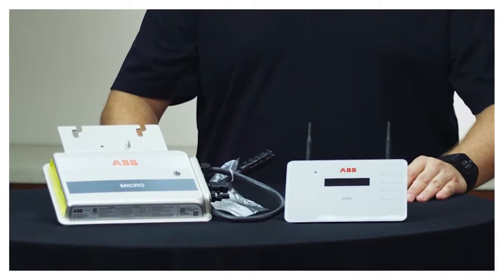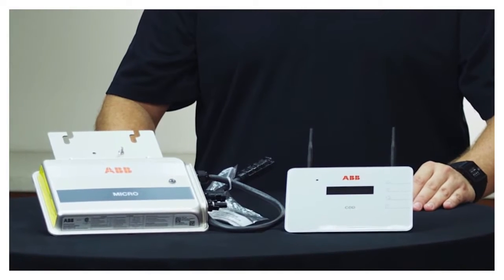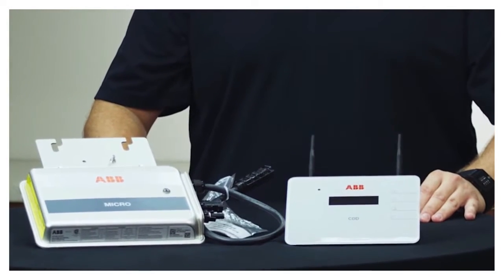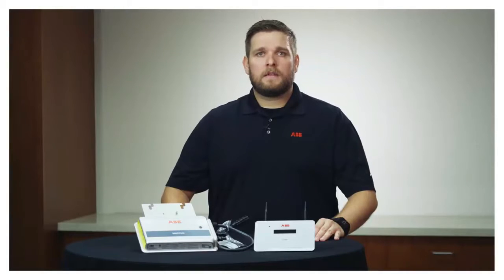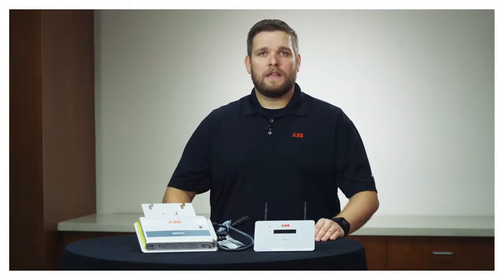The ABB CDD works as a communication hub from the ABB microinverters to the internet, which allows remote monitoring. It is connected to the internet via a home router using an Ethernet or wireless connection and can be accessed using a computer, smartphone, or tablet.